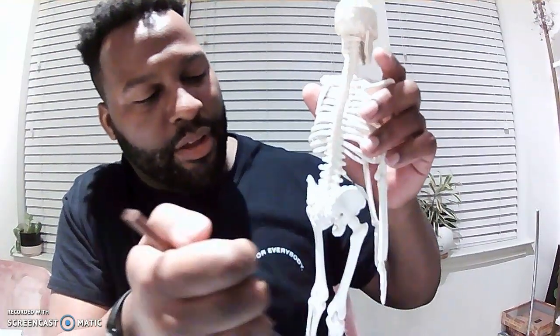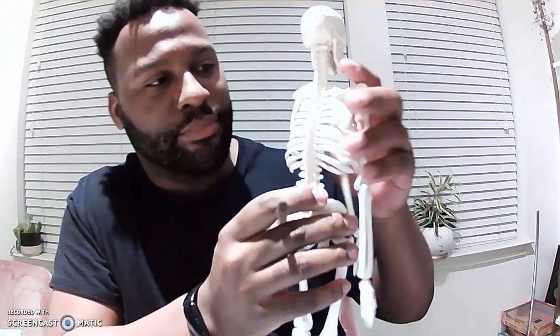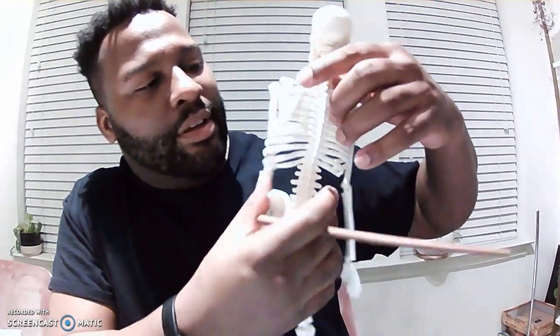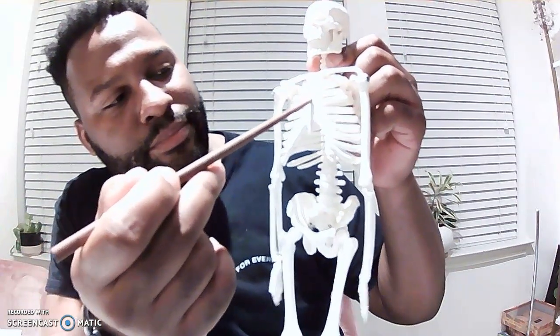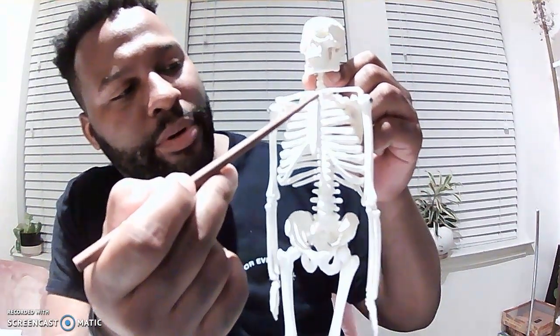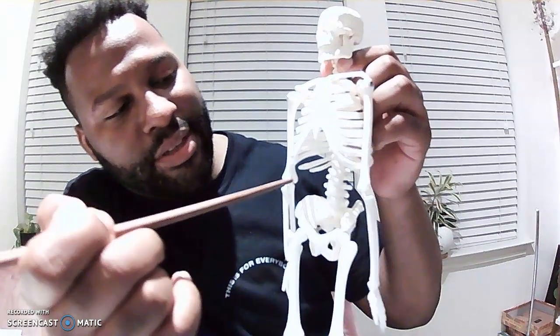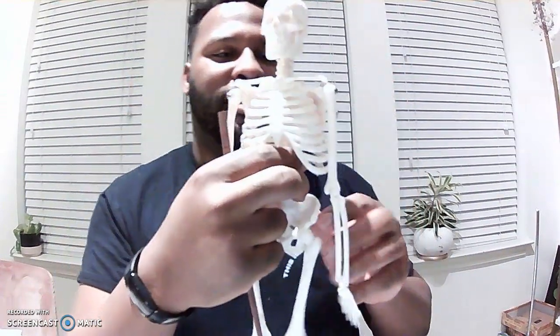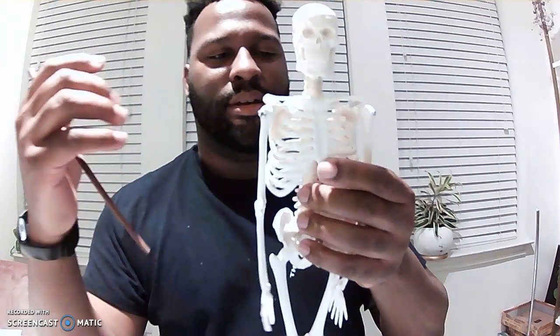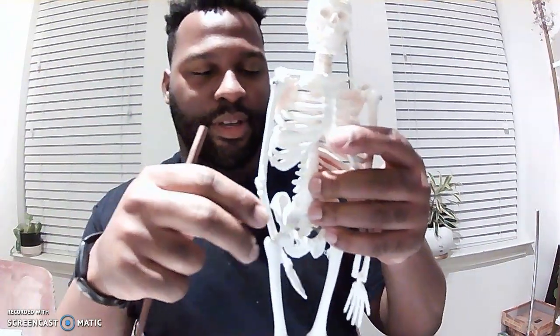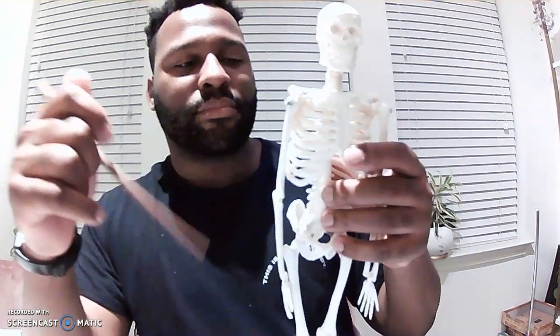These 2 bones of the pelvis are in the axial. Then you have your ribs, and you have your sternum. The top part of the sternum is the manubrium. The bottom piece is the xiphoid process, I believe. And that is the axial system. We'll move on to the appendicular.